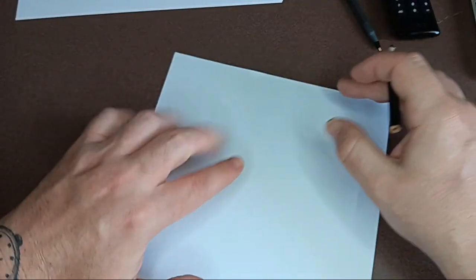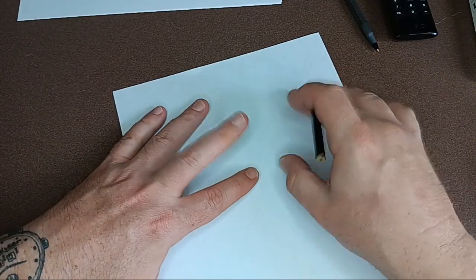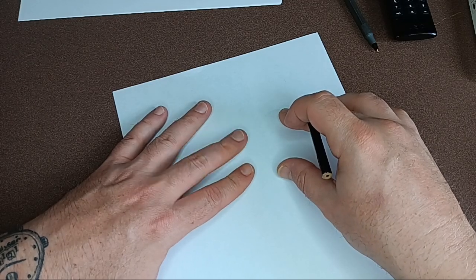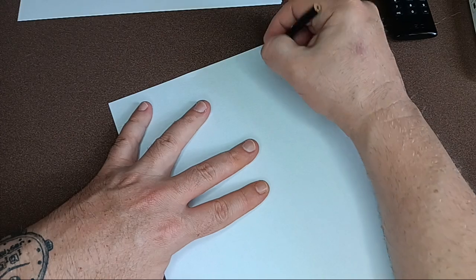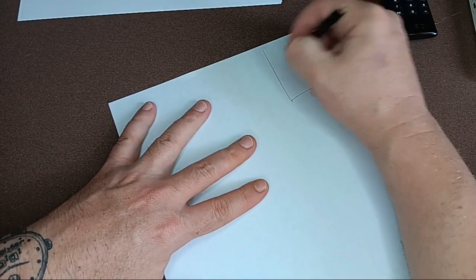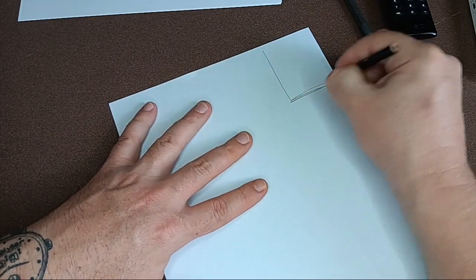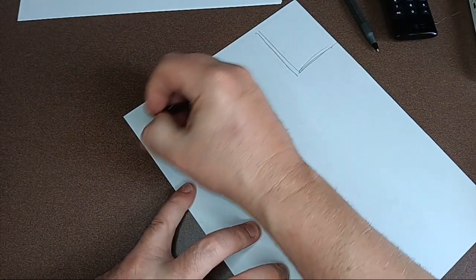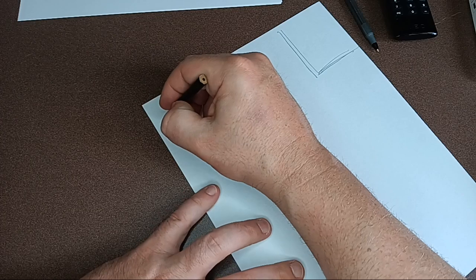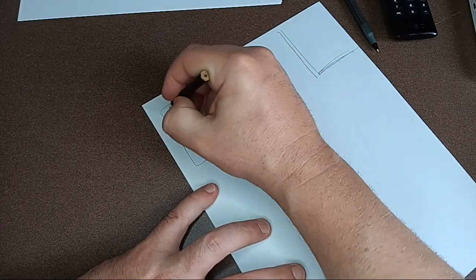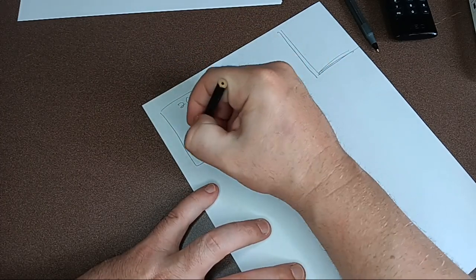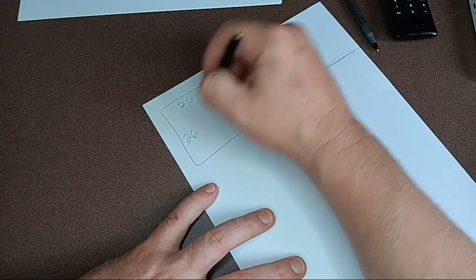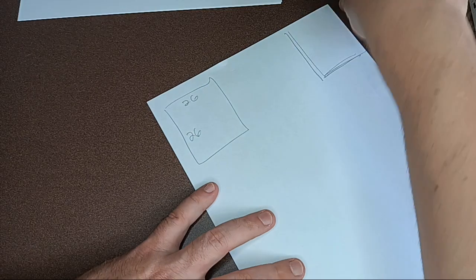Alright, so the first thing we need to read. Their legend. So what I just posted online was a simple square, 26 by 26. Alright, with that being said, here, let me do pen.